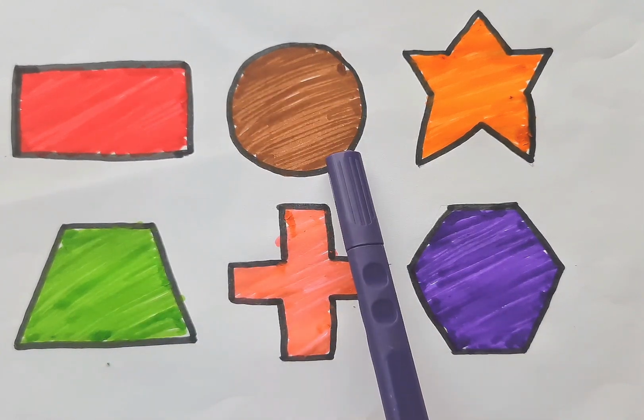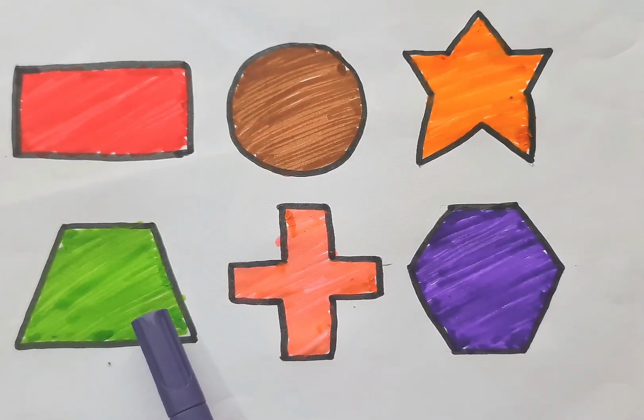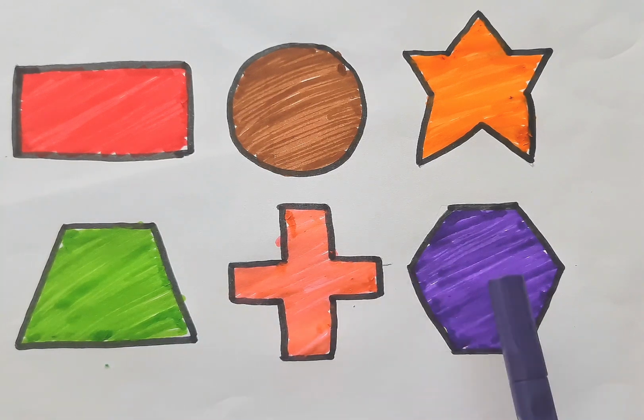Rectangle, circle, star, trapezoid, cross, hexagon.